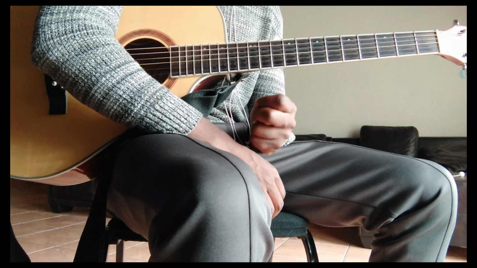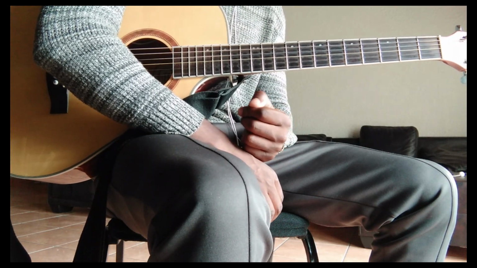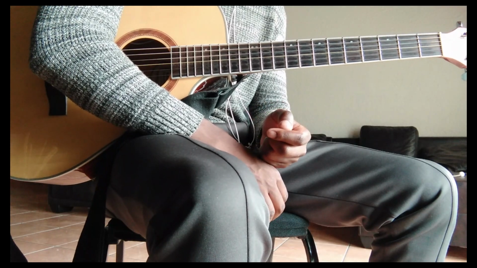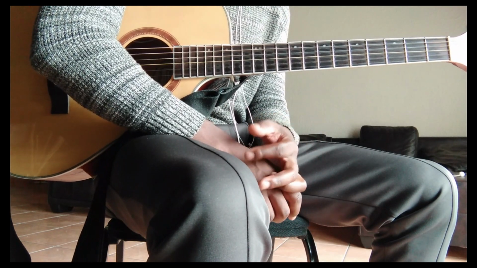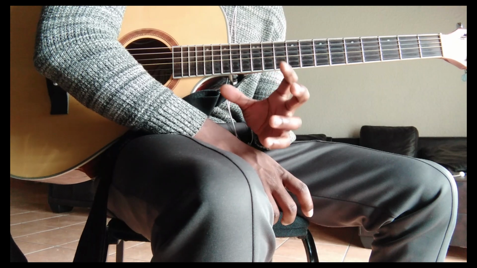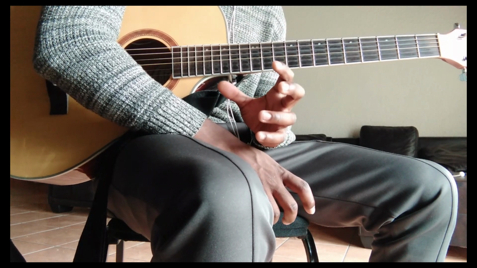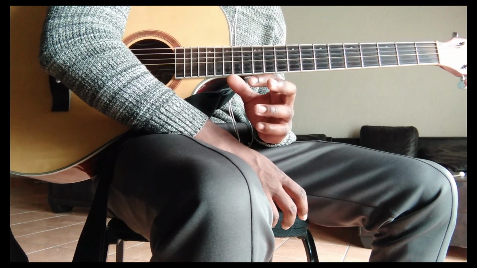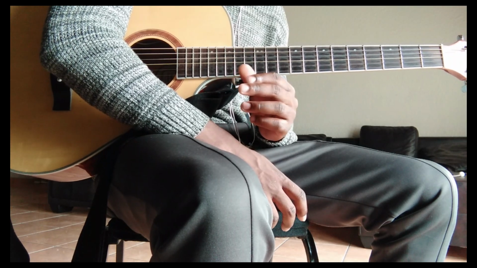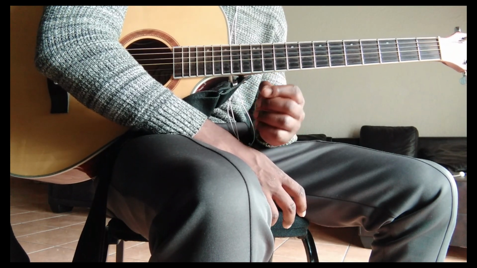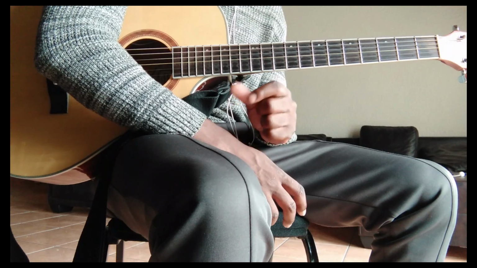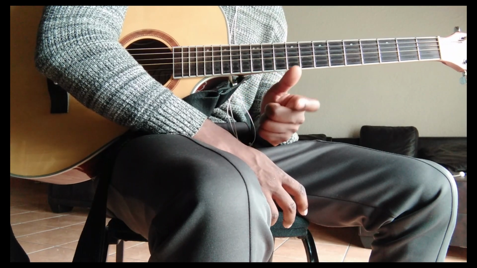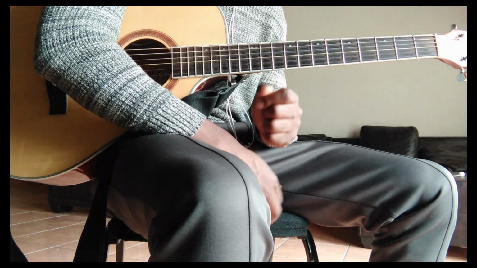There's the cycle of fourths or fifths. It is a circle diagram which helps you recognize the sharps and the flats in natural keys or natural notes.